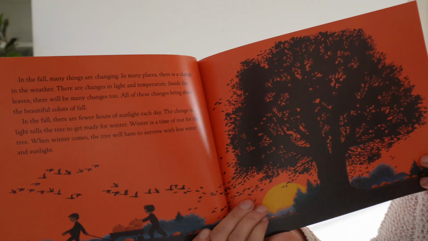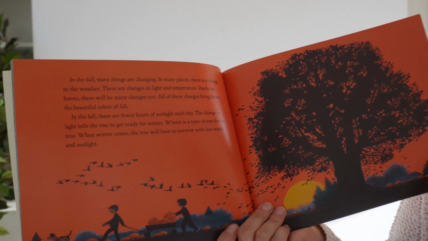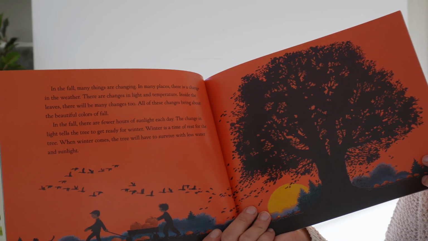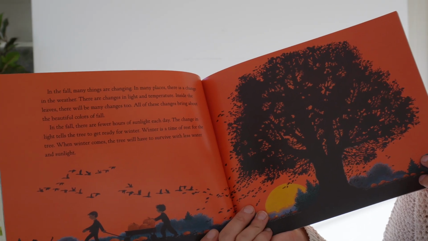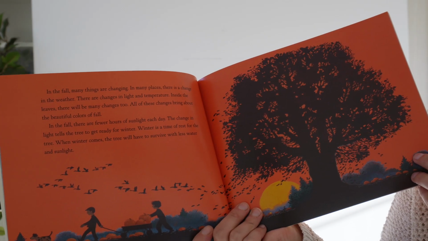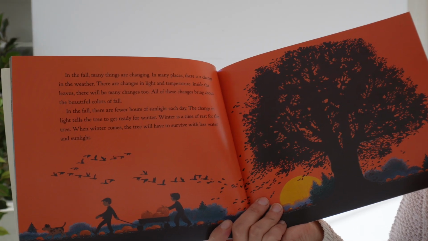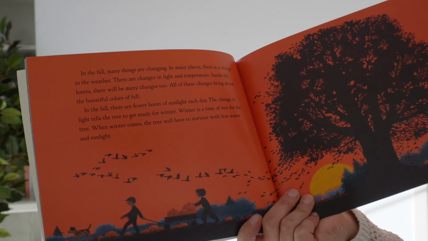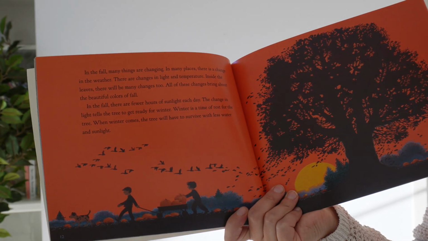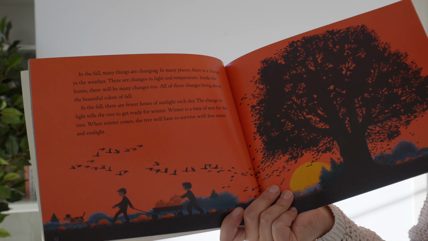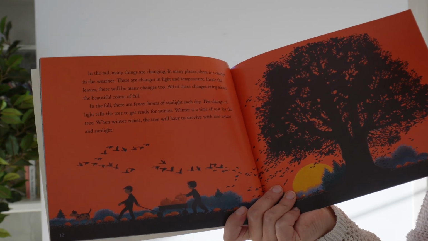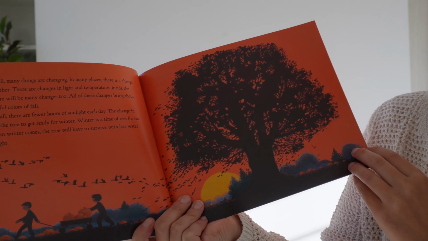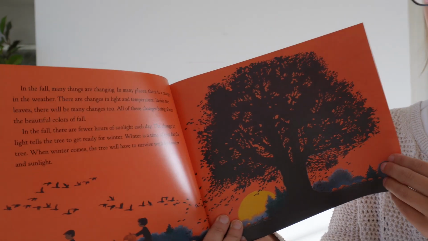In the fall, many things are changing. In many places, there is a change in the weather. There are changes in light and temperature. Inside the leaves, there will be many changes too. All of these changes bring about the beautiful colours of fall, or some of us call it autumn. In the fall, there are fewer hours of sunlight each day. The change in light tells the tree to get ready for winter. Winter is a time of rest. When the winter comes, the tree will have to survive with less water and less sunlight.